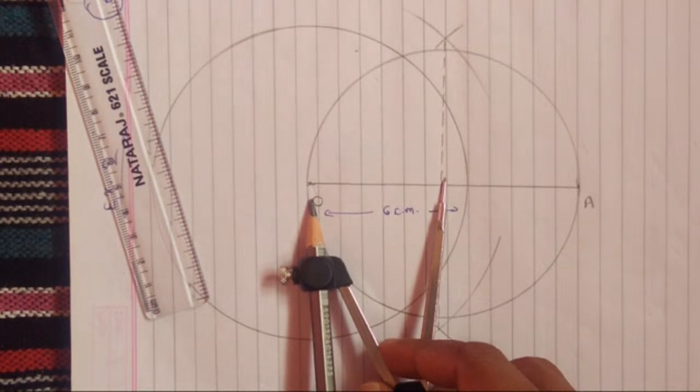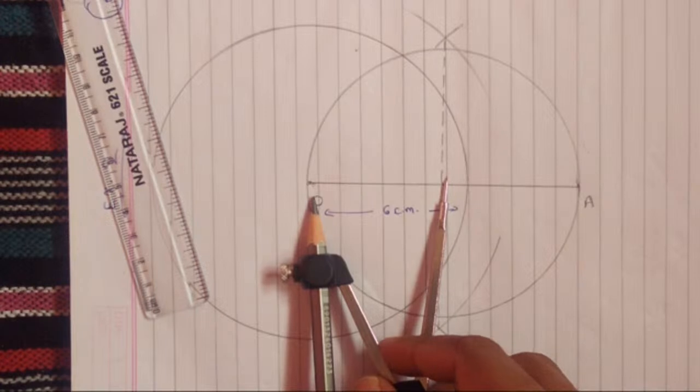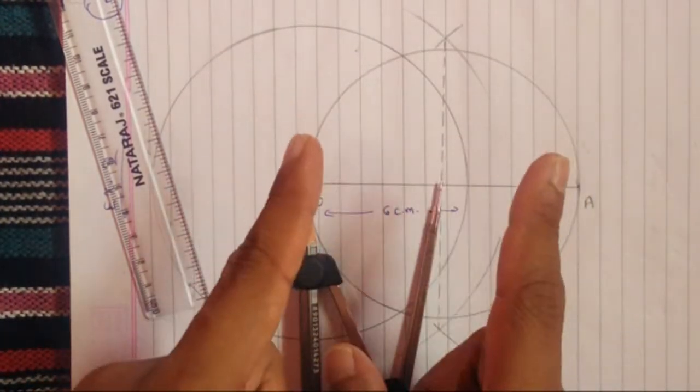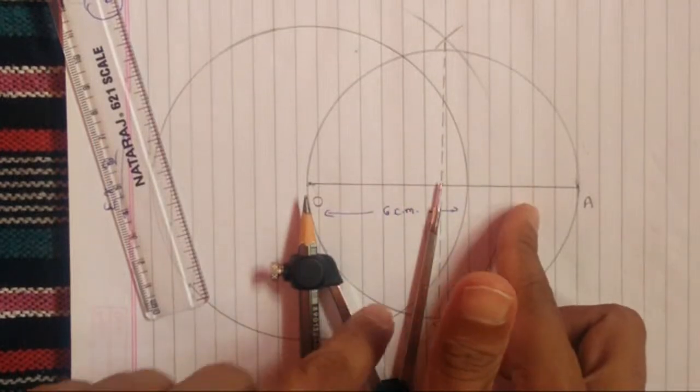For example, if the angle is 80 degrees, the bisector divides the angle into 40 degrees and another 40 degrees. Now, in the line bisector, if the total length is 10 centimeters, then the bisector divides that into two parts: one is 5 centimeters, another one is 5 centimeters.